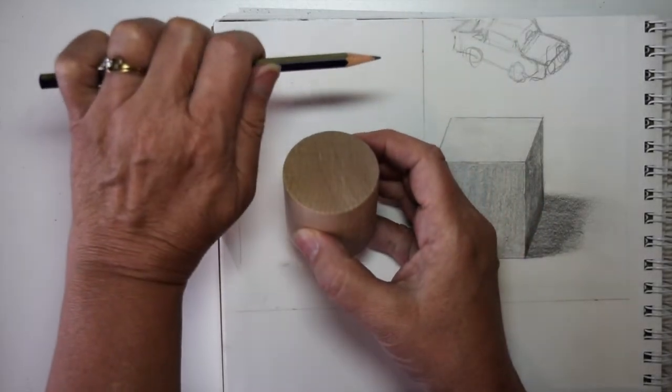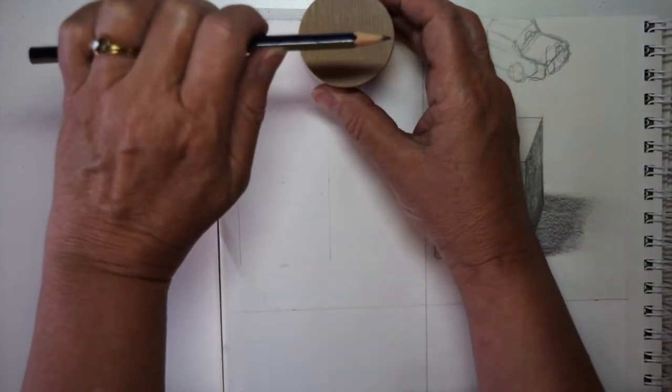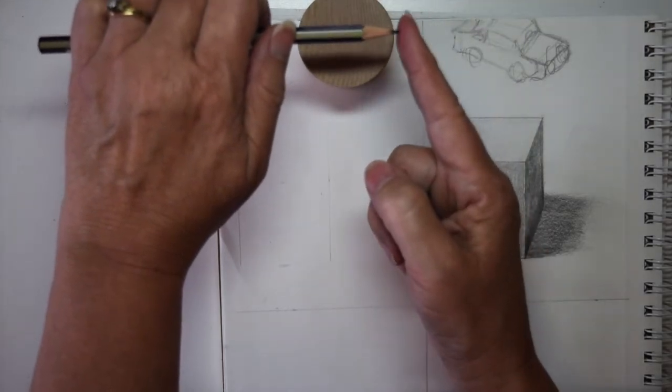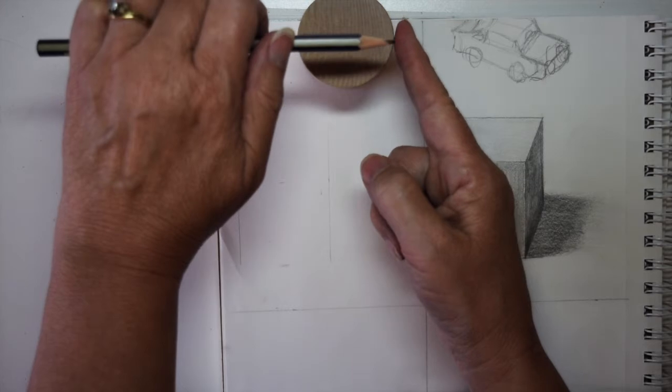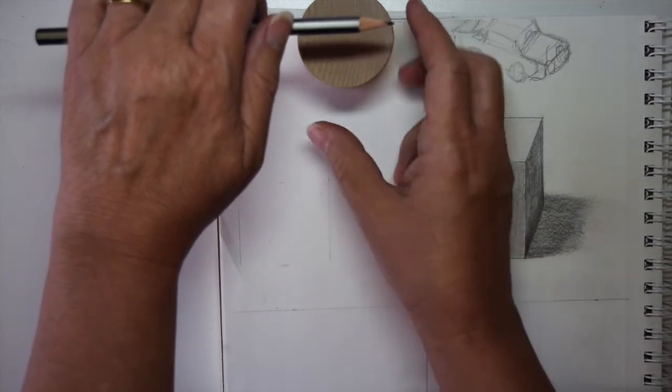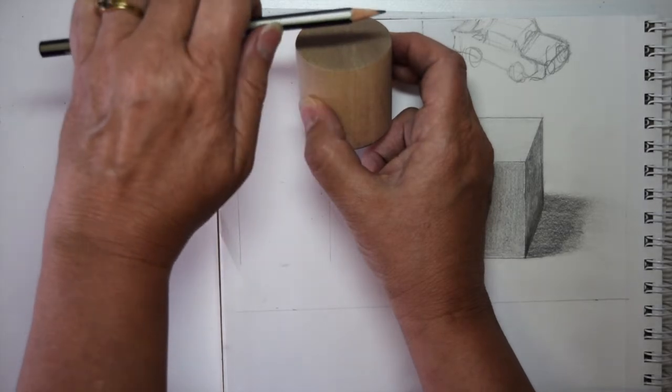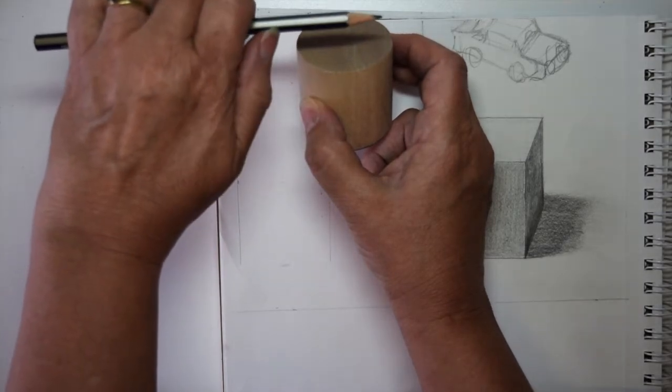So when I set this out, I am going to visually use my pencil. I'm going to set this away from me and hold my pencil out at arm's length. I'm going to close one eye and put the tip of the pencil where it hits one side of that oval, and then use my thumb and move it across until it hits the other side of the oval.